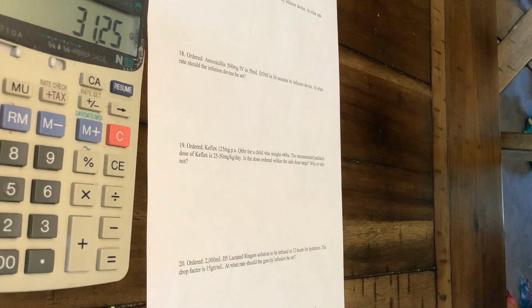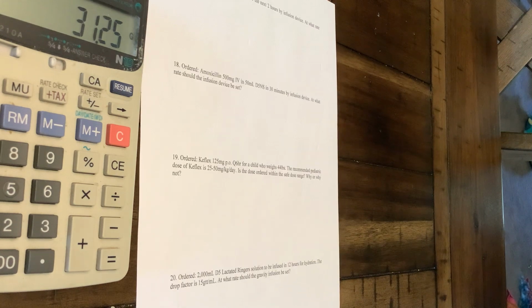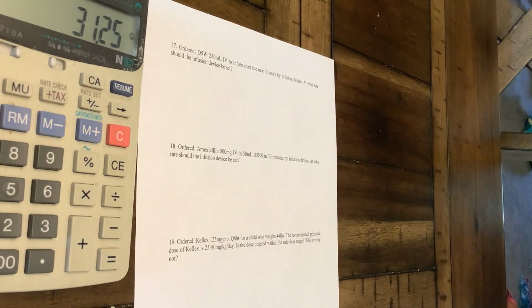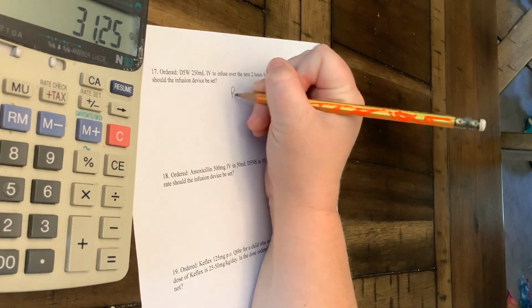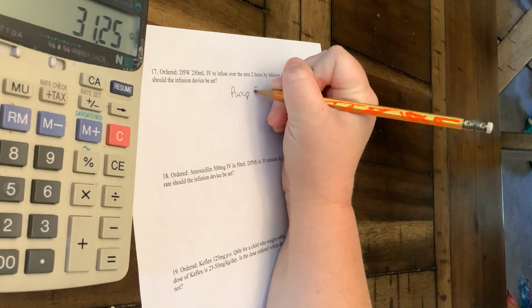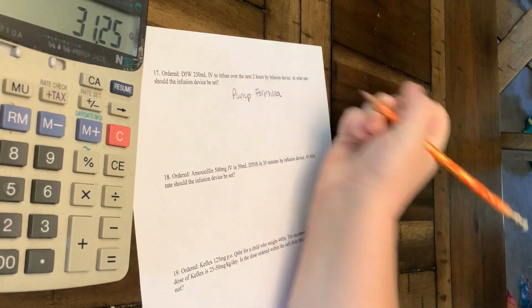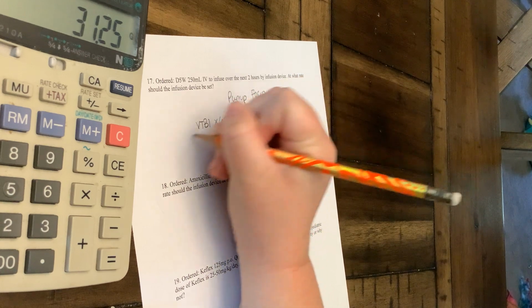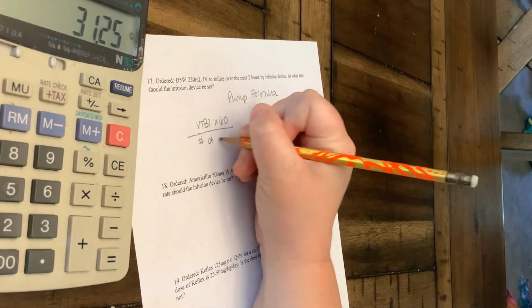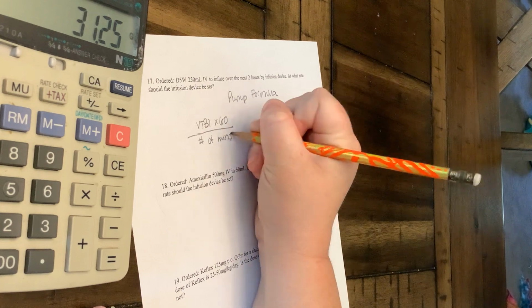All right. Last page. I hope you're ready because I'm ready. Okay. Ordered, number 17. D5W, 250 milliliters to infuse over the next 2 hours by an infusion device. What rate should we set the pump? This is a pump formula problem.